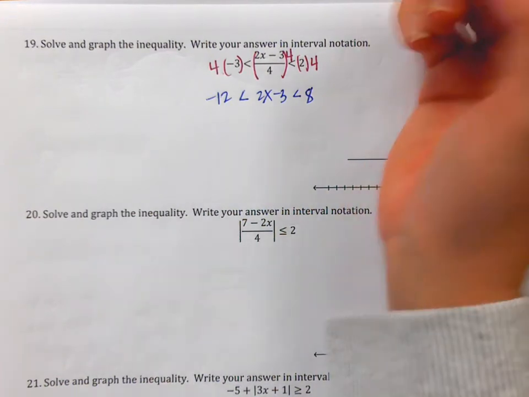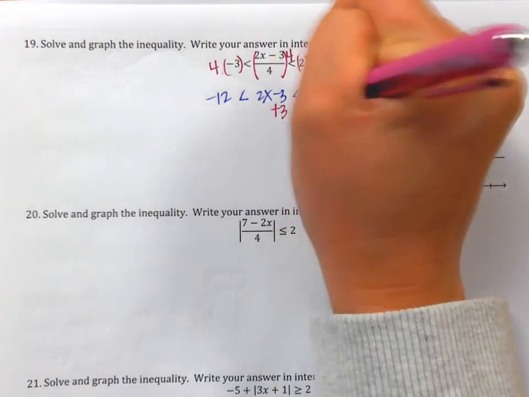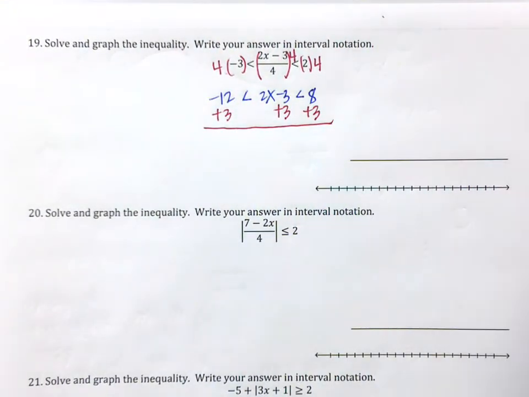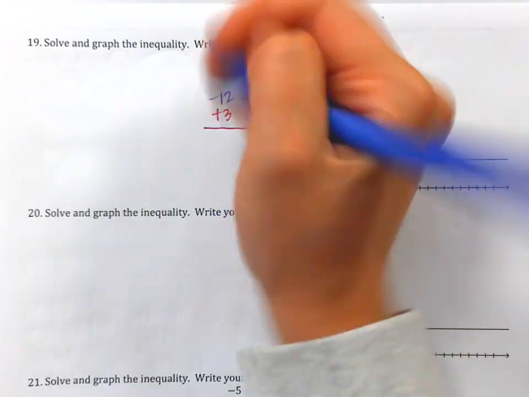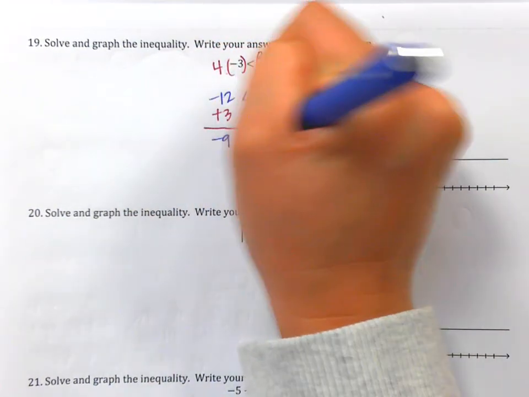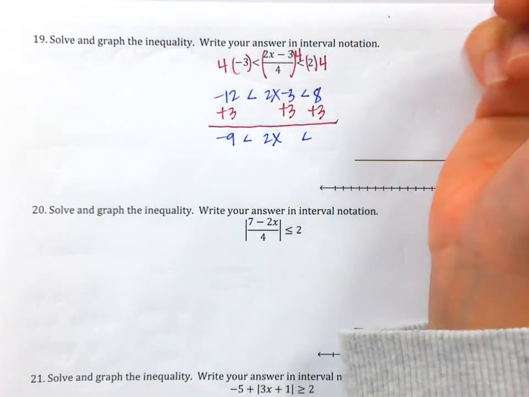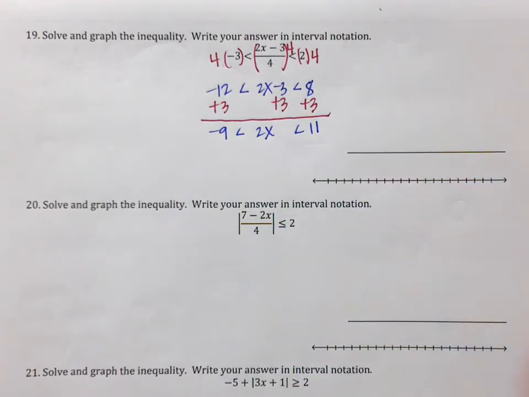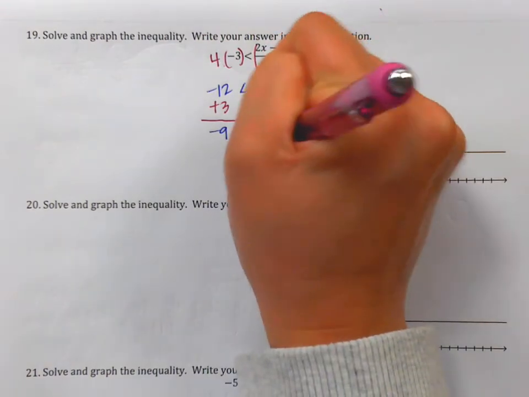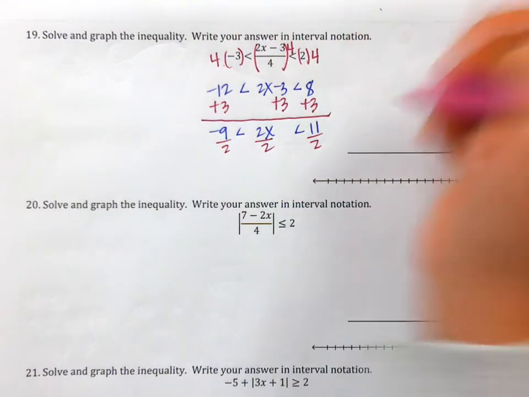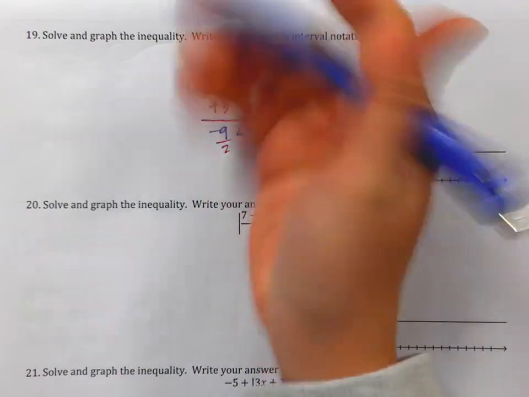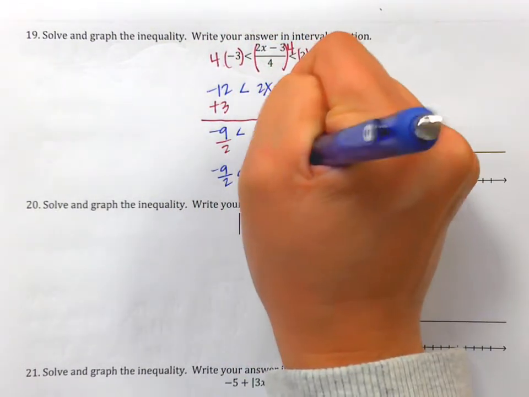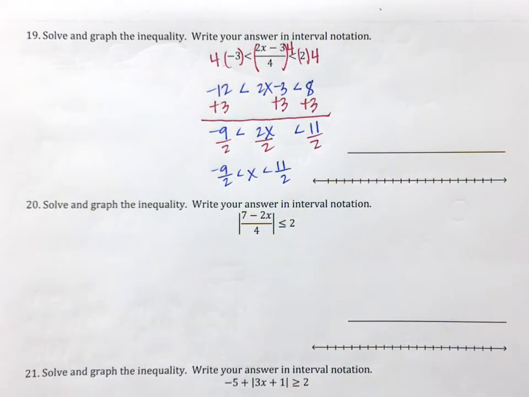So I would add 3. If I'm adding 3, I need to add 3 here, and I need to add 3 here. Negative 12 plus 3 is negative 9. 2x is now by itself, and 8 plus 3 is 11. Last thing, to get x all by itself, I divide everything through by 2. So my final answer is negative 9/2 is less than x, which is less than 11/2.